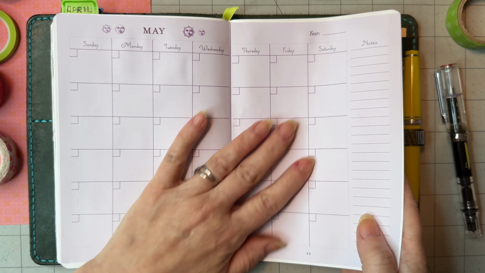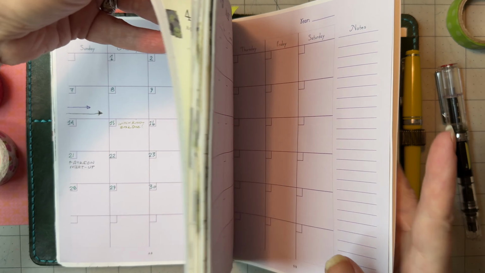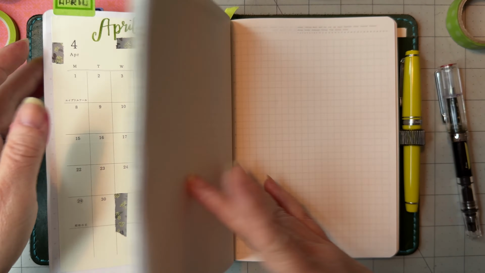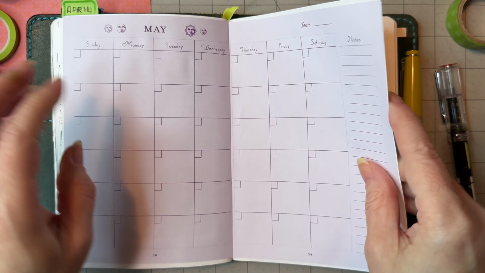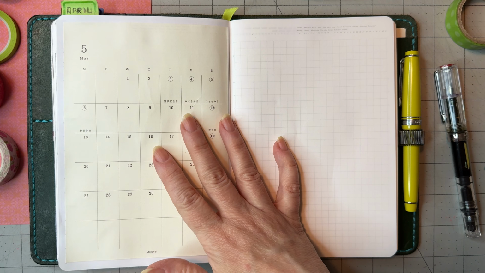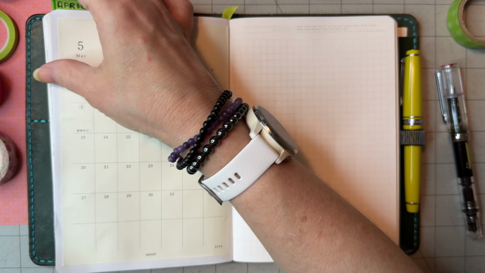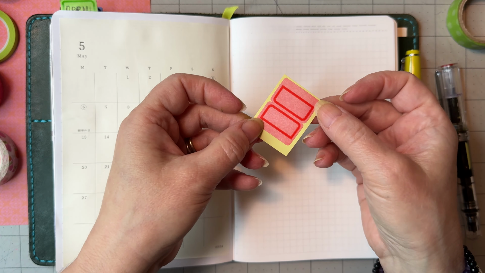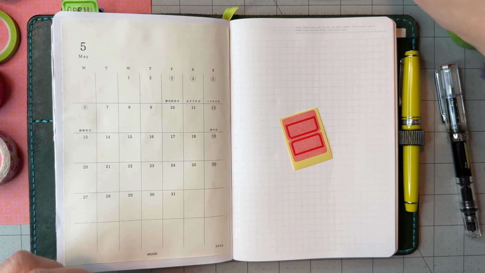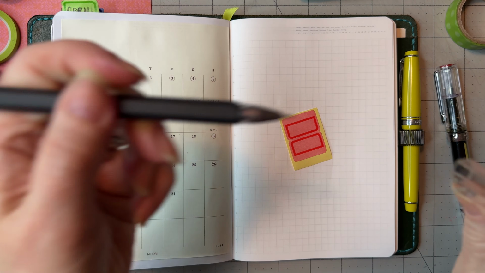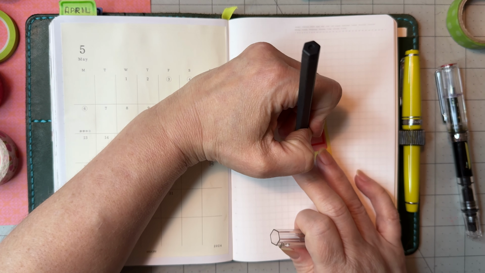So we've got our full calendar, and then see how I add tabs as I go. So I need to add a monthly tab here. And this month will be a reddish pink one. And that's what I use my gel pens for.